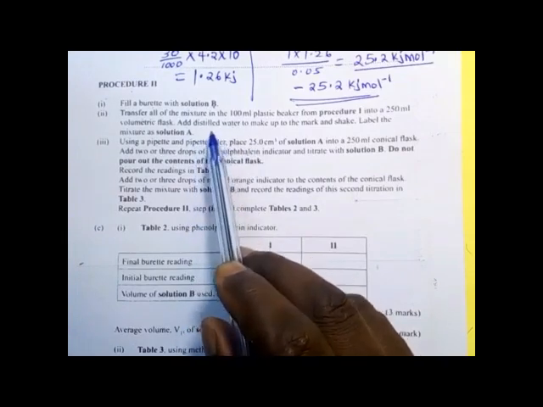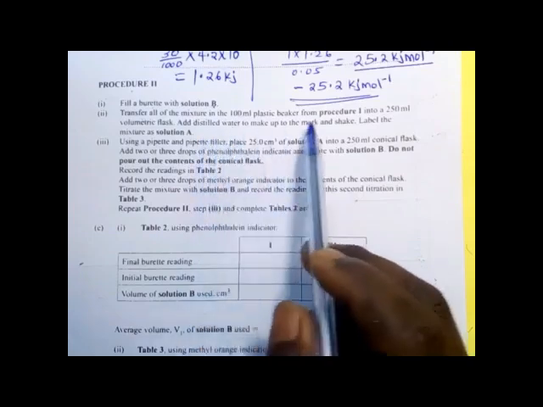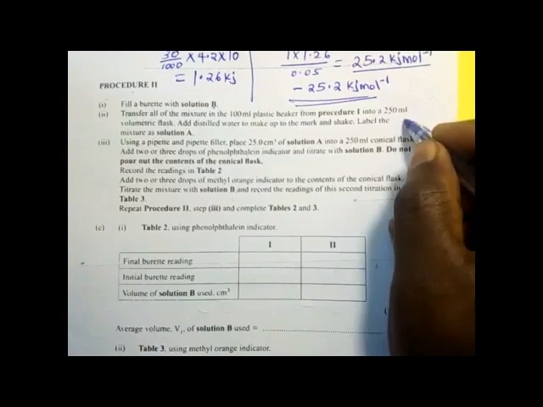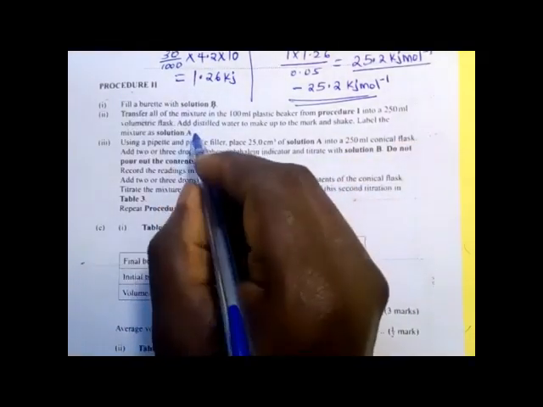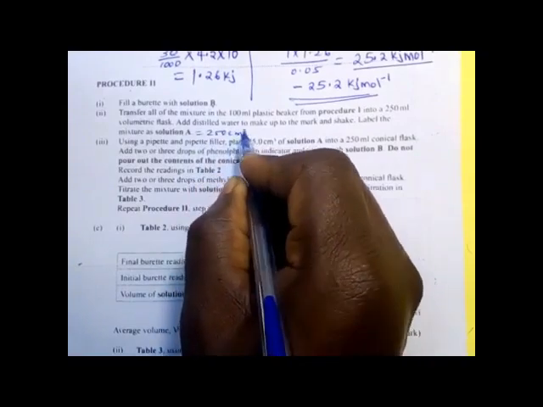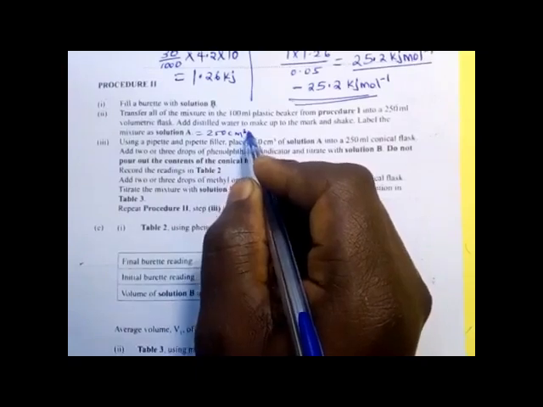We have put the solution into a 250 volumetric flask. We are adding water up to 250 centimeters cube. So we are going to prepare a solution A, which is equal to 250 centimeters cube. That is the information you need to understand.